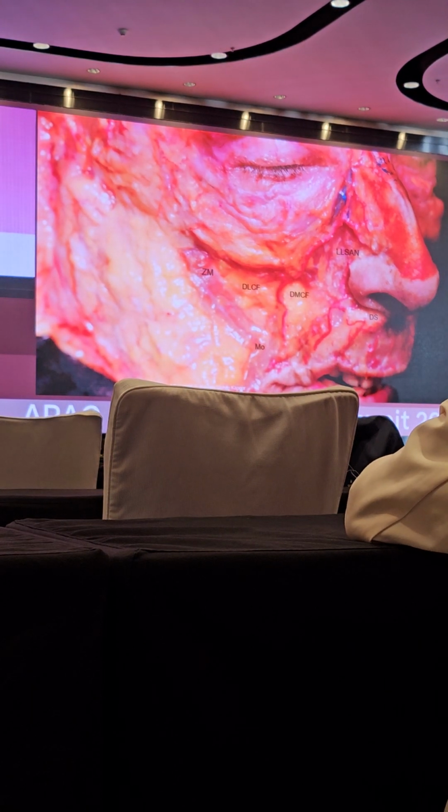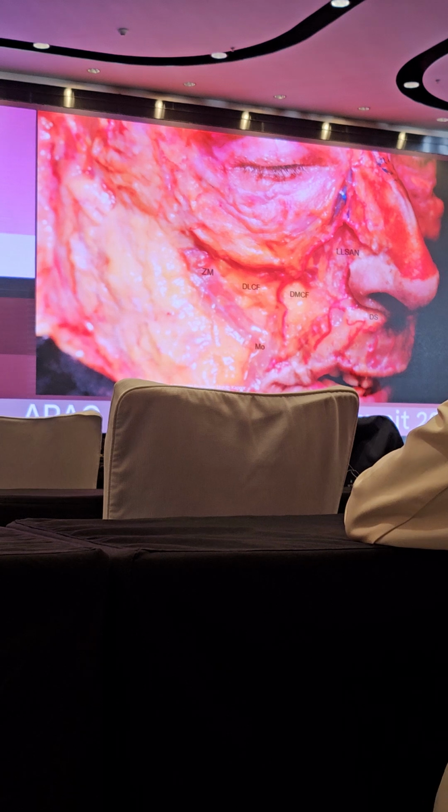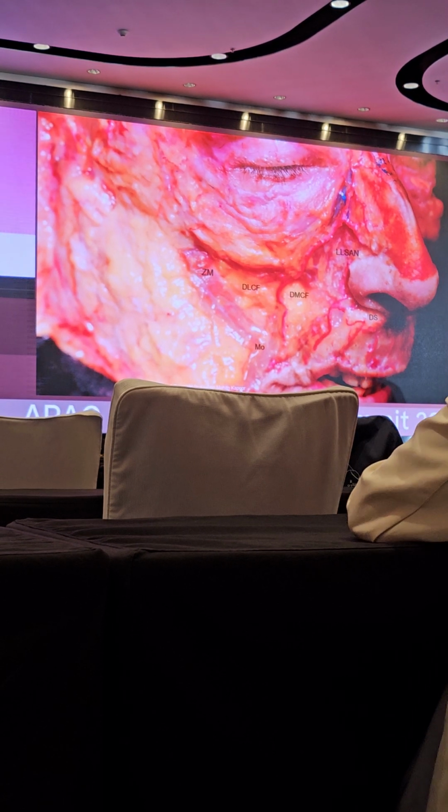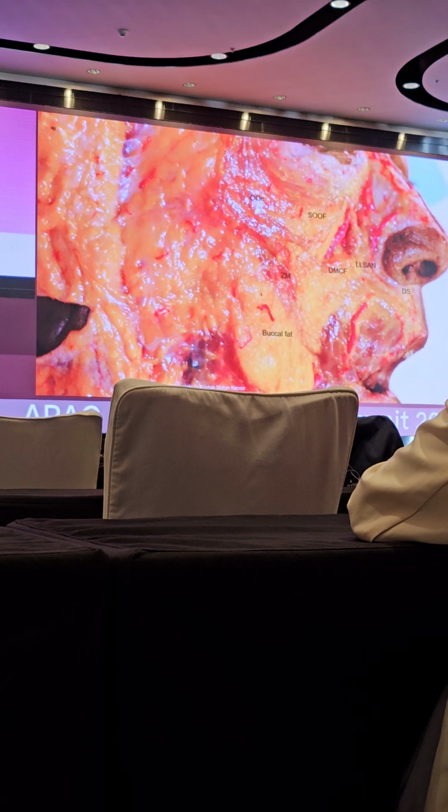So this is the depressor septi muscle and this is LLSAN. You can see just by doing one injection, it improved the smile. Again showing depressor septi muscle, LLSAN.